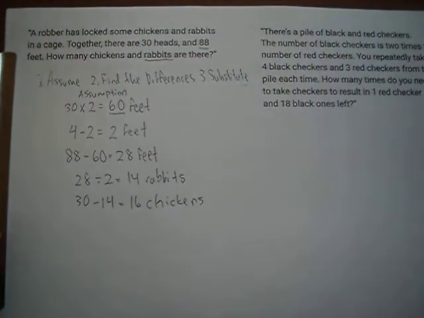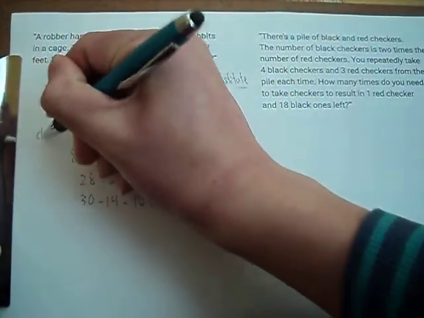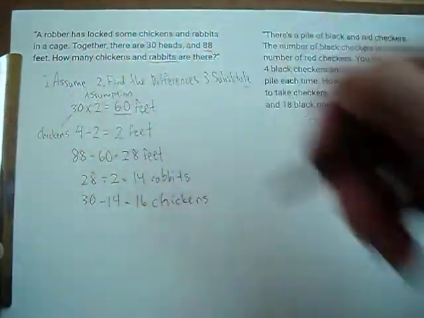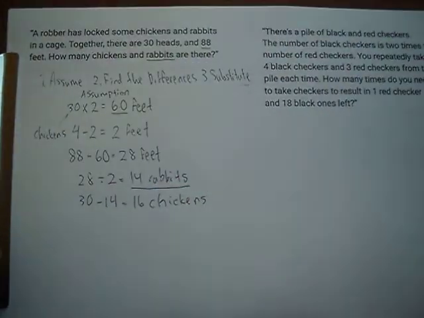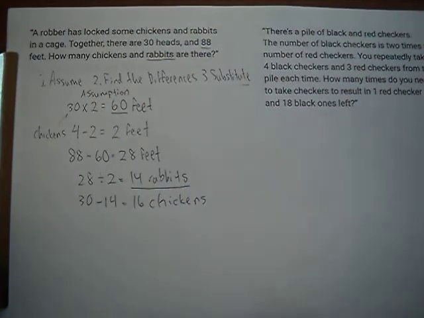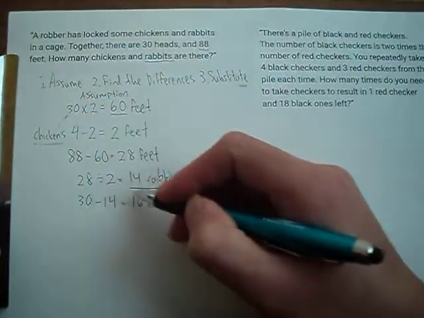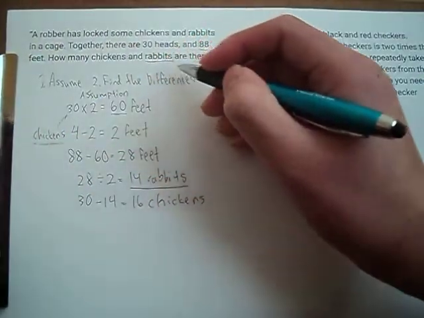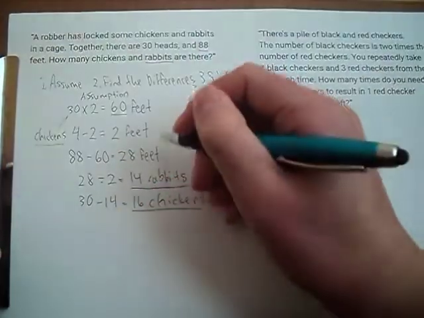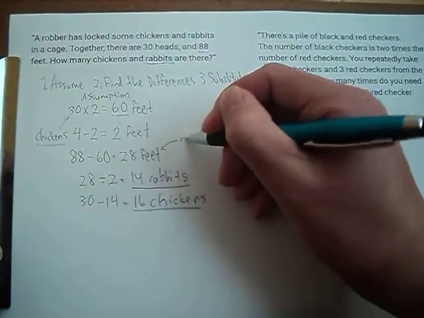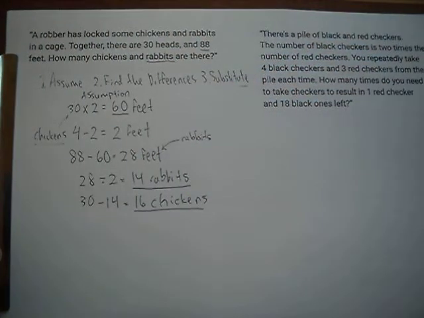So, what have you noticed? We substituted them all for chickens, but we ended up with the number of rabbits first. So every time, if you assume they're all chickens, you'll get the number of rabbits. If you assume that they're all rabbits, then you'll get the number of chickens. So just keep that in mind. If you did it the other way around, you'd have more feet.